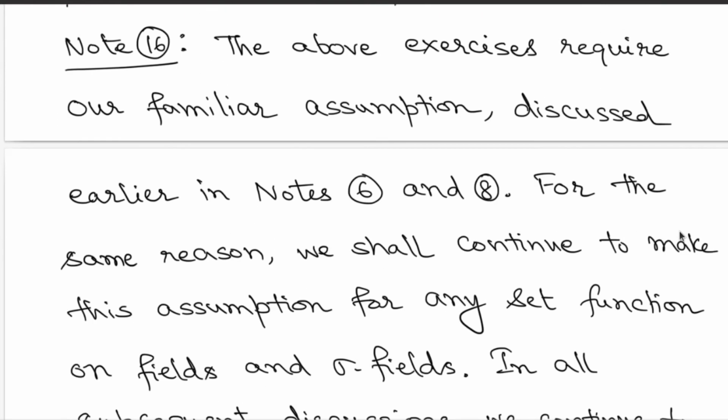But then we are going to make this part of our hypothesis implicitly, because we want to avoid that example where every set gets attached infinite mass. We don't want to look at such a thing because it's not physically relevant. So in these above exercises, we are requiring this familiar assumption for the existence of a set with finite mass.